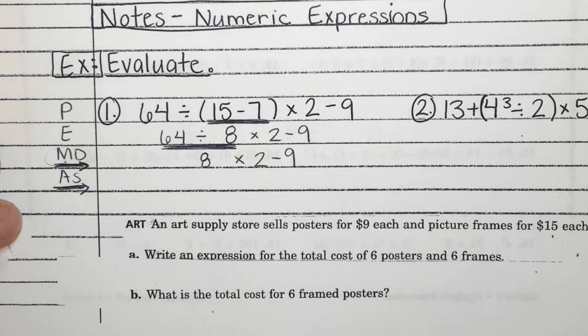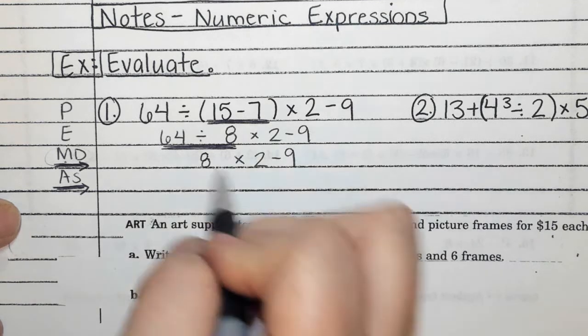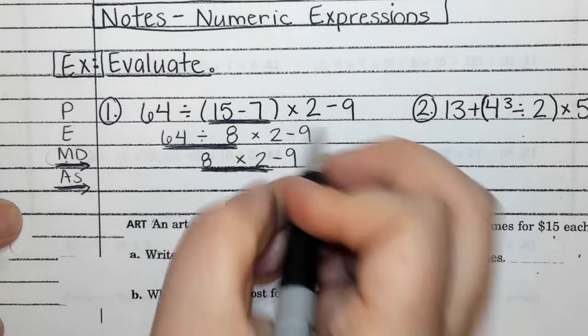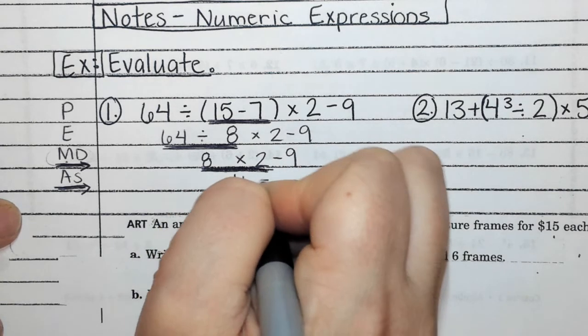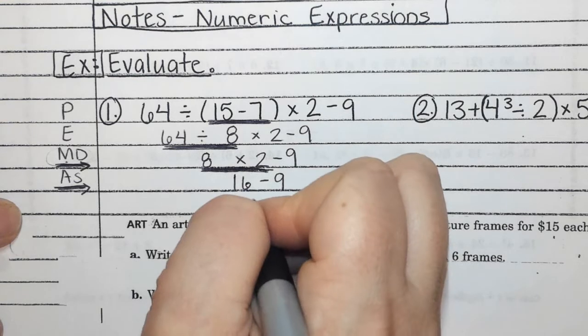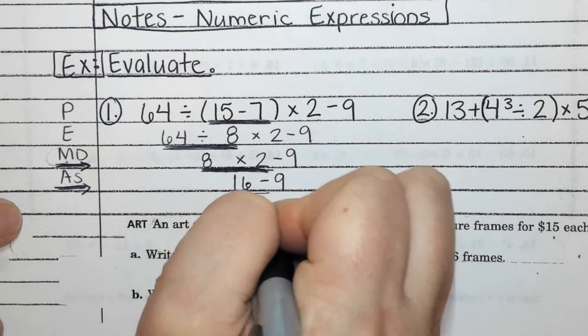Now what am I going to do? What's going to be my next step? Peyton? I'm going to multiply 8 times 2, and that's going to give me 16. 16 minus 9. And now 16 minus 9 is going to give me 7. Okay? And then that's where my answer is, guys.